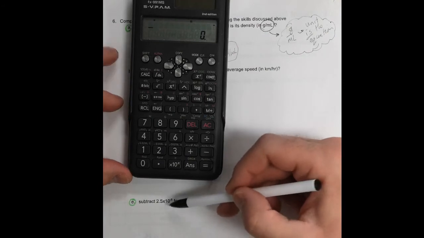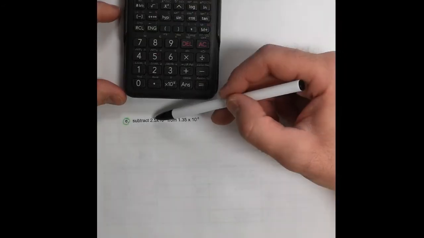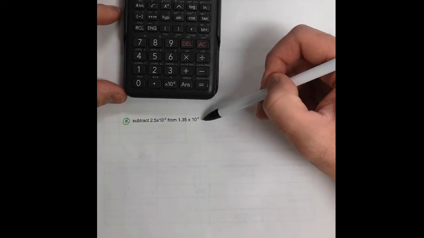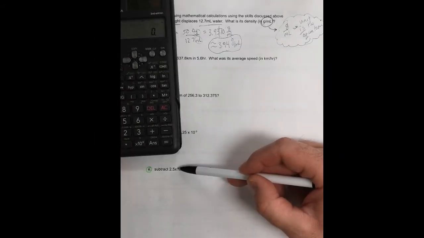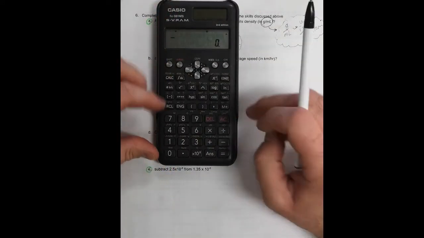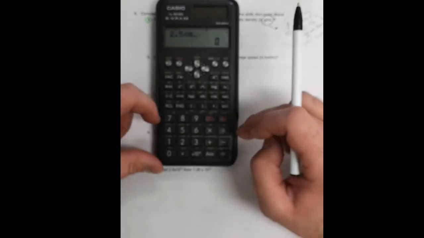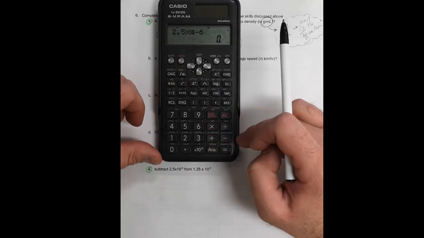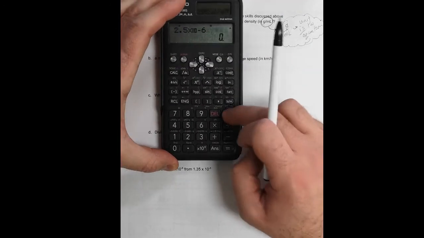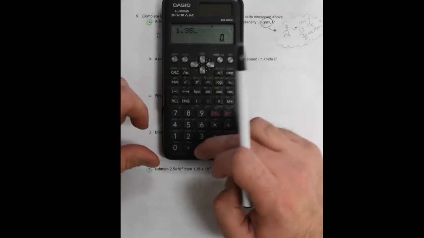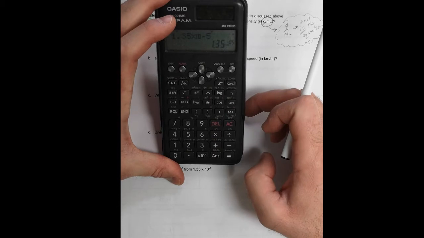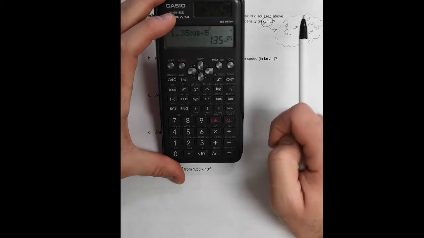Our question at the bottom of the page here, we're subtracting 2.5 times 10 to the minus 6 from 1.35 times 10 to the minus 5. If we're doing this in our calculator, that's 2.5 times 10 to the negative 6. So that's that value, how you would express that. Or 1.35 times 10 to the power negative 5. That's how you would punch that into your calculator.